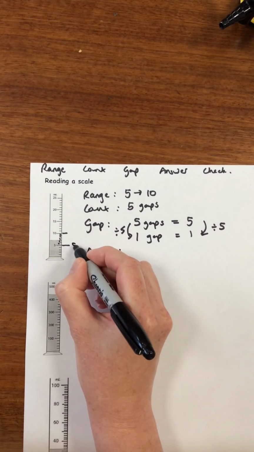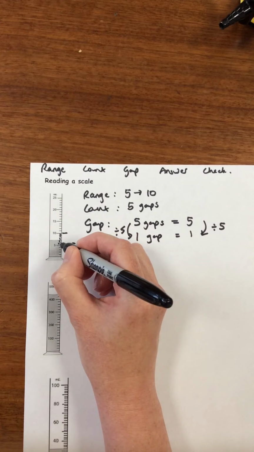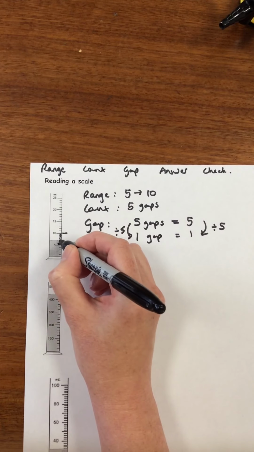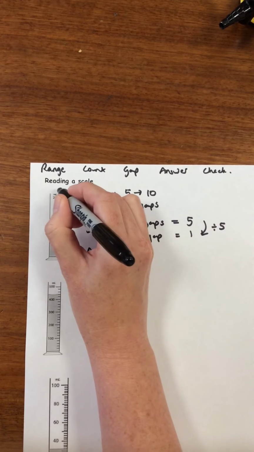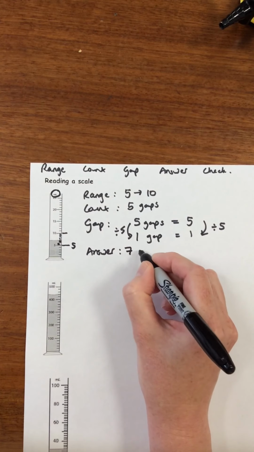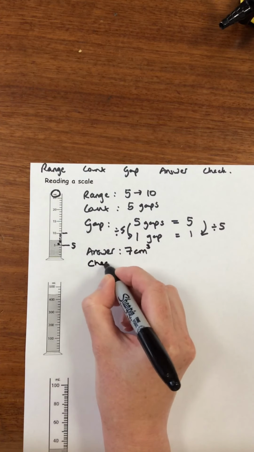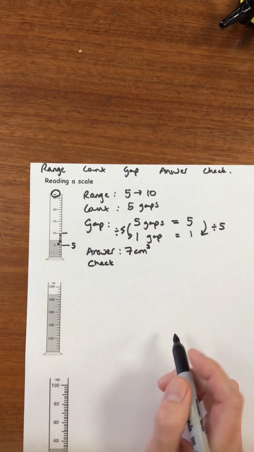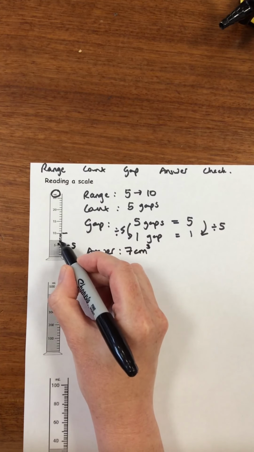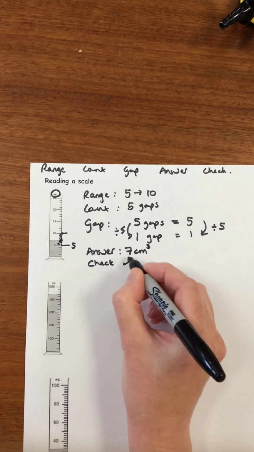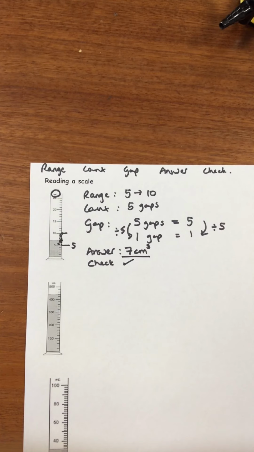So this is 5, and then each gap is worth 1. So we have 1, 2 gaps, and then we get our mark. So 5, 6, 7. So our answer is 7, and the value here is millilitres, but in physics we use the unit centimetres cubed for millilitres. And then finally we're going to check our answer by counting up to the next big value. So if this is 5, 6, 7, and then we're saying 8, 9, 10, which brings us to the correct number. So I know that my answer is correct. And the answer for that measuring cylinder is the volume of water is 7 centimetres cubed.